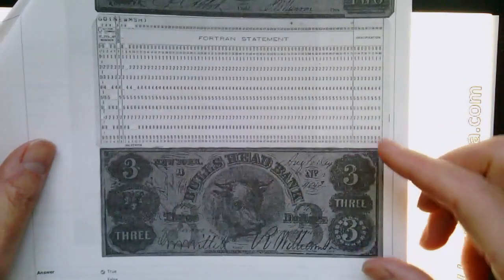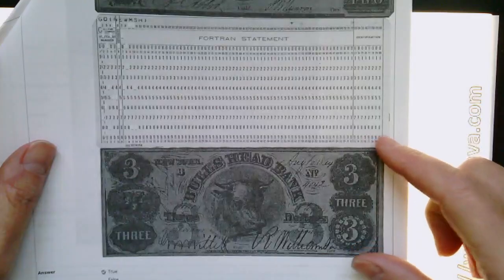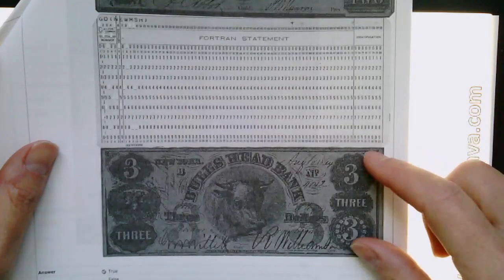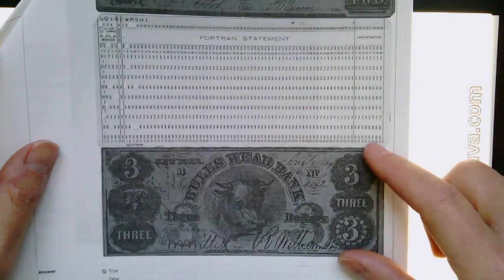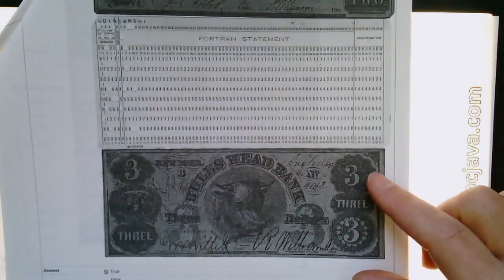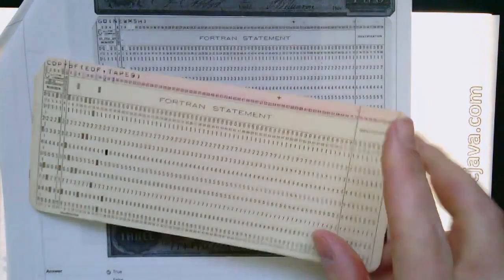And here's another one from the Bull's Head Bank. And in fact, all of the bills of the day were very large. And so the punch cards of the day became very large. And in fact, let's see if I can pull one out for you. I have here a real-life punch card.